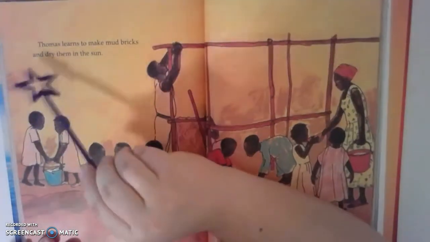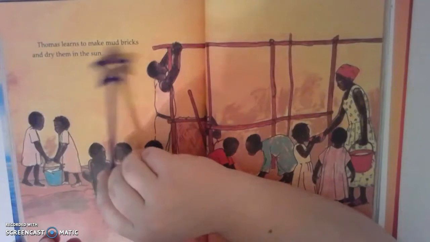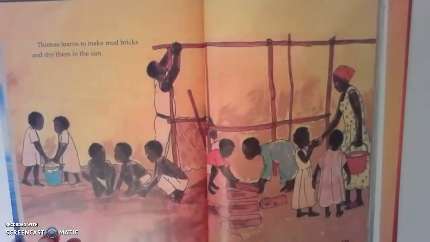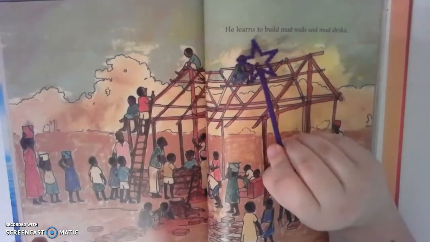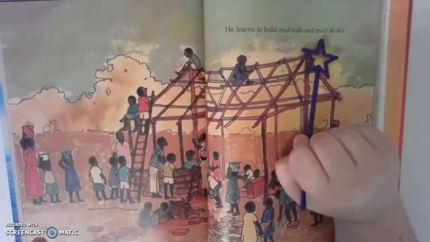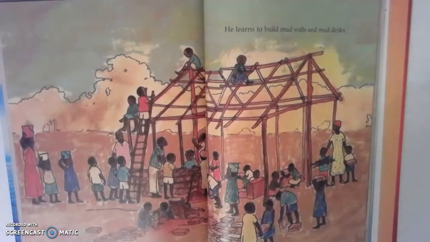Thomas learns to make mud bricks and dries them in the sun. He learns to build mud walls and mud desks. Can you imagine if you had a desk made out of mud? Some of you might like that. I don't know if I'd like it though. If it rains or it gets too hot, it might get sticky and start to melt.